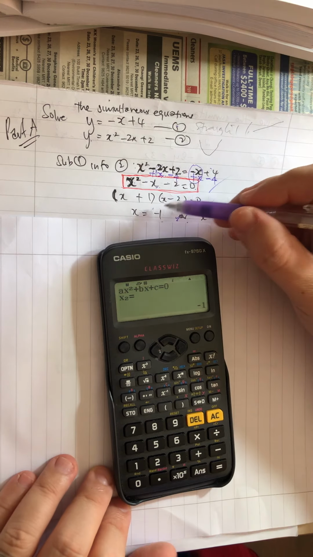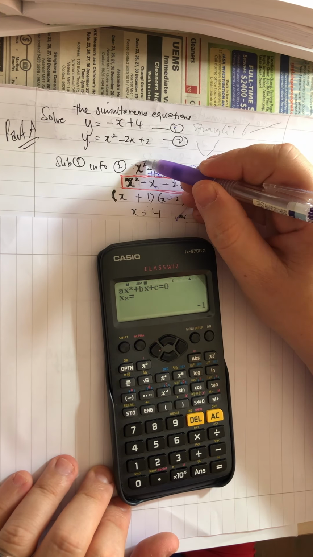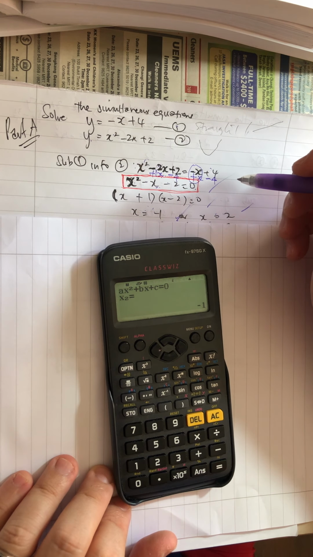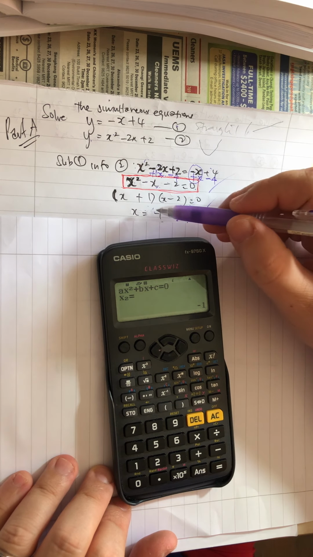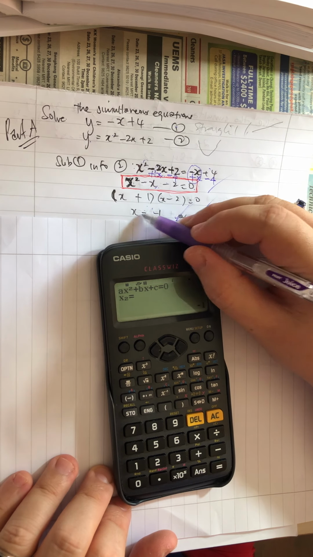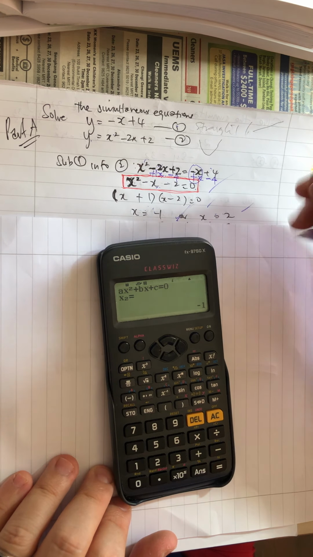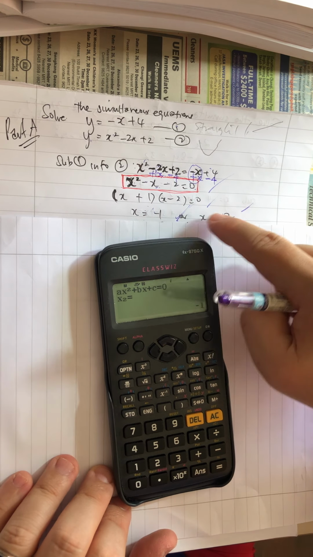Now, some of you may be wondering, how come there are two answers? There are two answers because this is a quadratic equation. When you do a linear equation, meaning a straight line, you only get one value of x. But for a quadratic equation, you can have two values. But sometimes the x value may be the same. It may be x equals 2, x equals 2. That's what we call a repeated root.